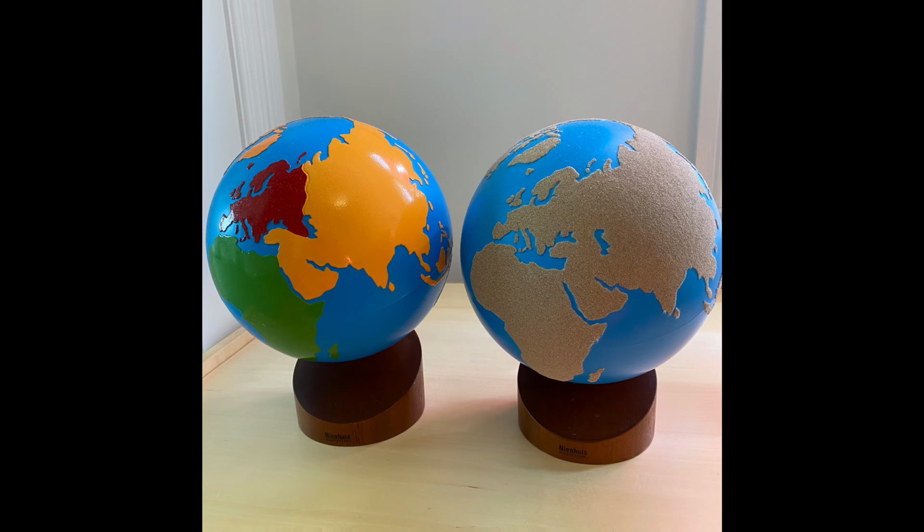Next, point to one of the blue areas between the continents on the color globe and say, "This area of water is called an ocean." Turn the globe to the right, stopping at another ocean, and repeat the process. Follow the same steps for the other oceans.